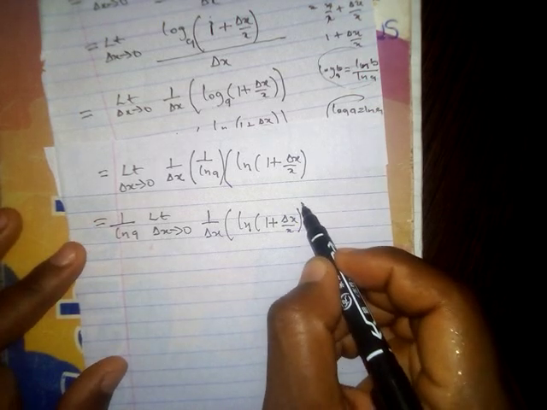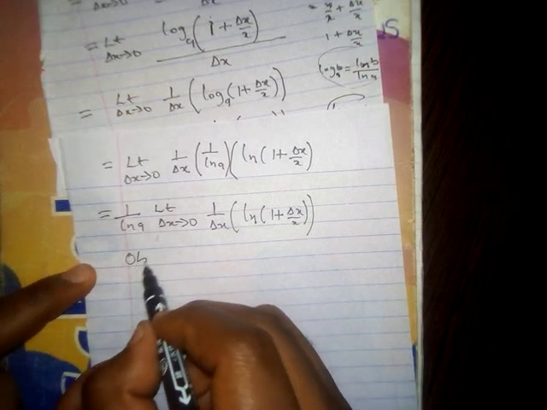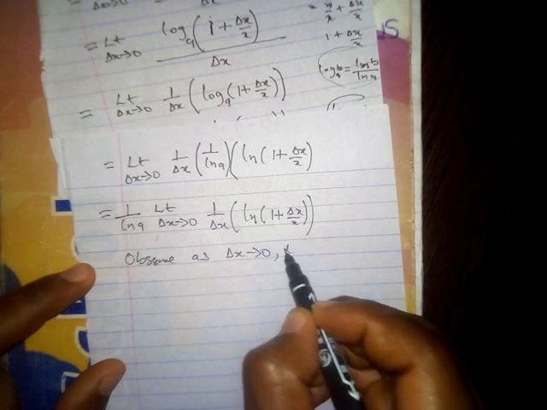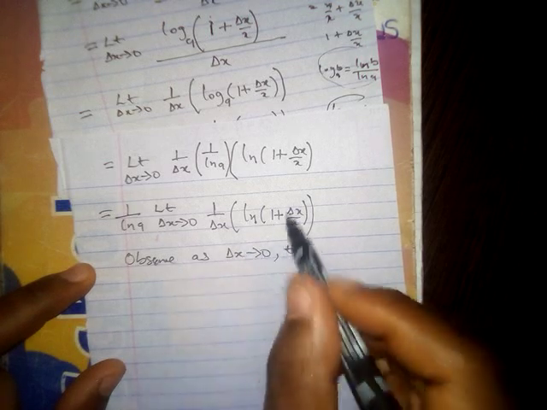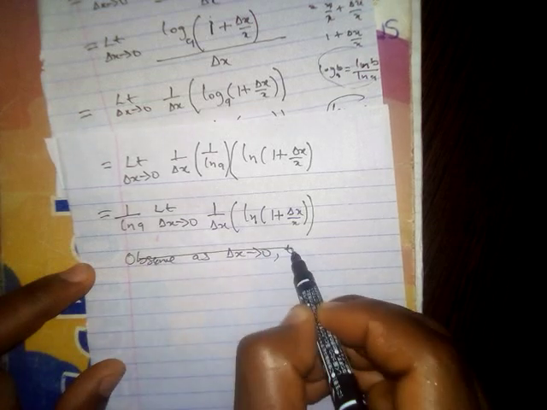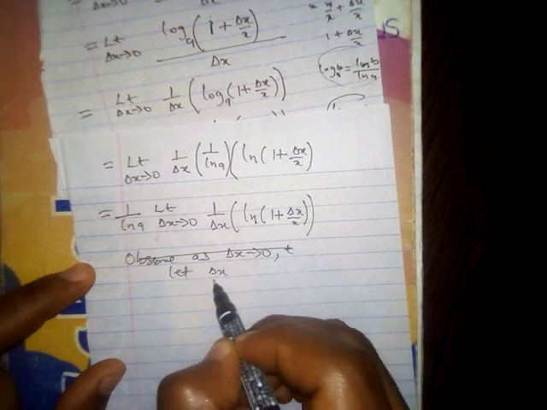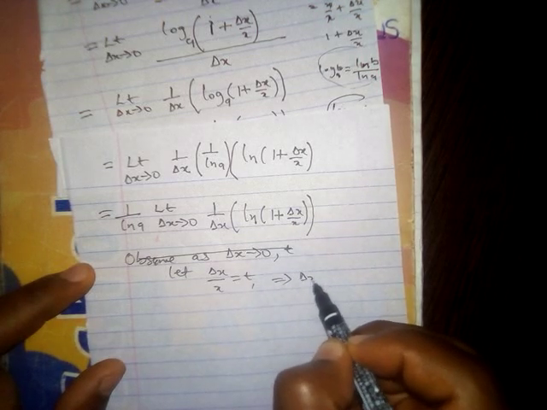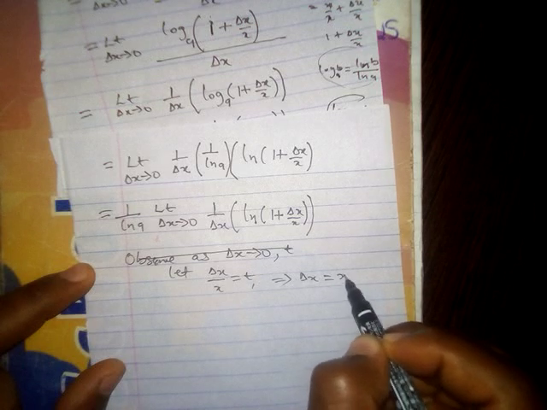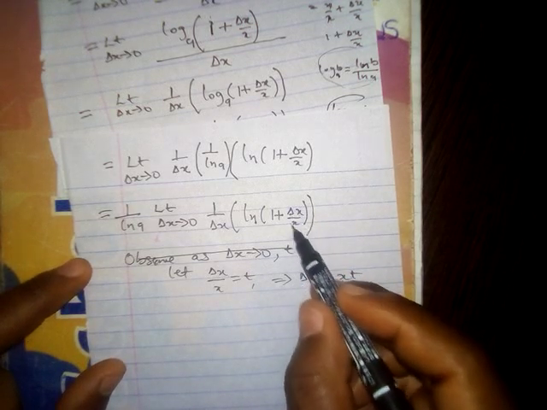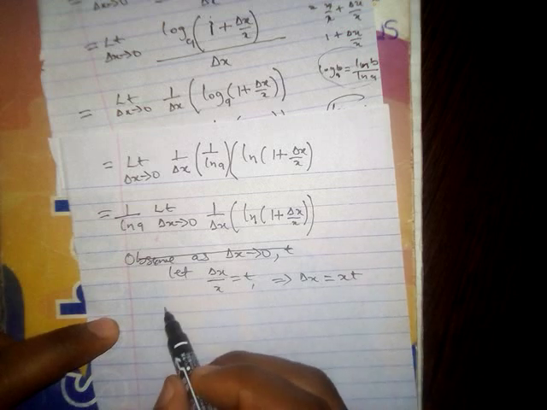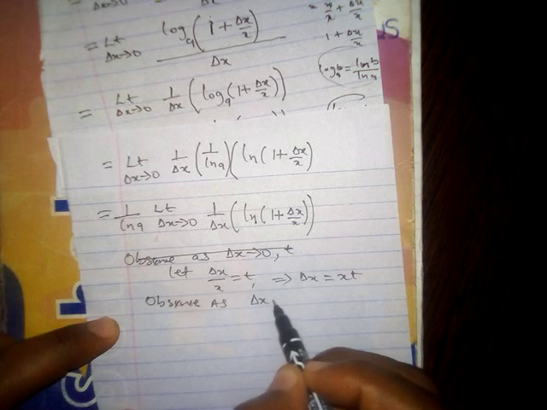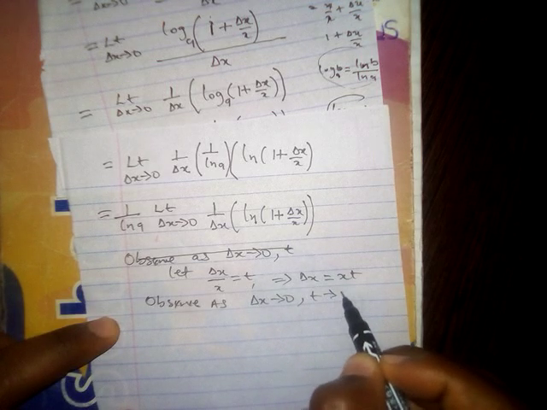Okay, now observe, as change in x approaches 0. Oh, sorry, before I do this, the first thing I'm supposed to do is let change in x over x equal t. Now this implies that change in x is equal to xt. So we let change in x over x equal t. Now observe, as change in x approaches 0, t also approaches 0.